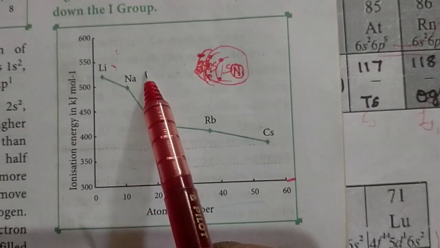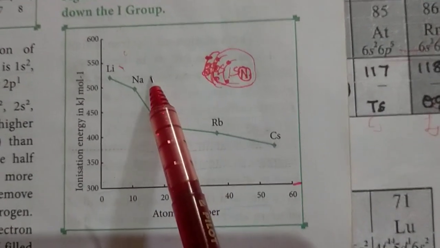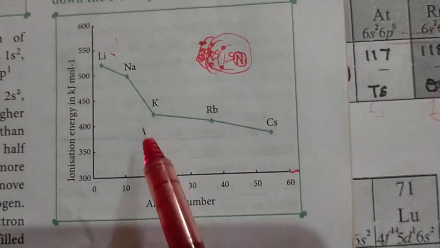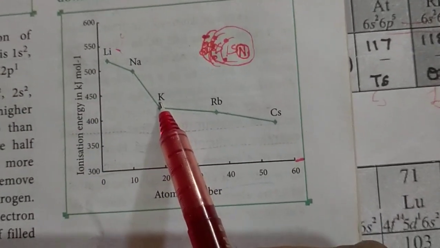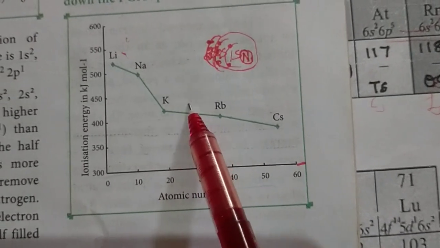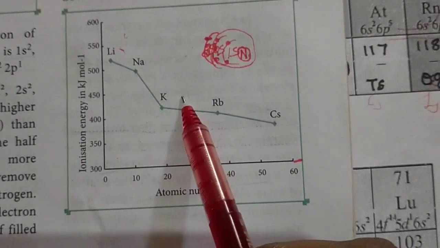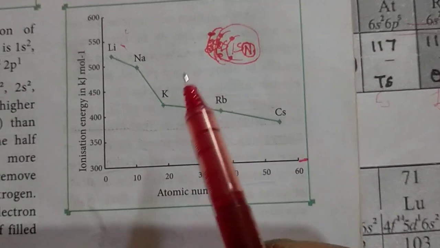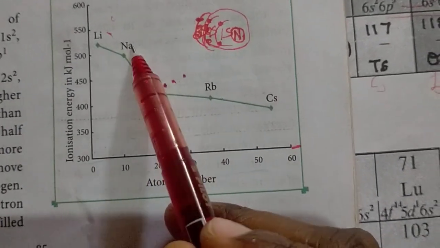The inner electrons in the shell are more than in lithium. Then compare with potassium. Potassium is in the fourth period, so with the fourth principal quantum number it contains more shells than sodium.